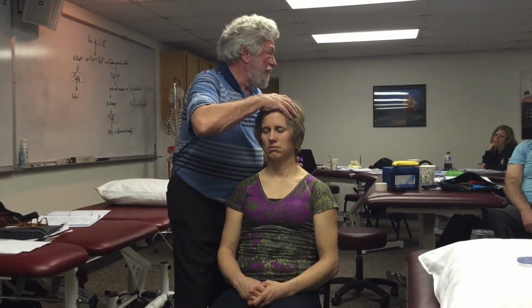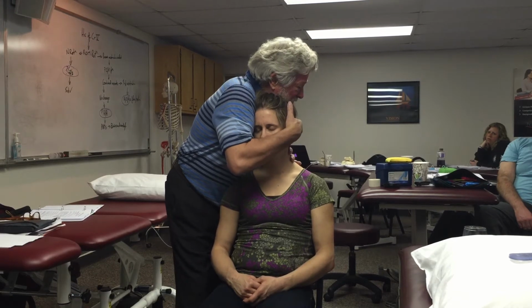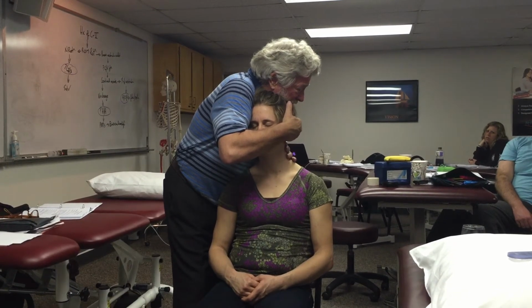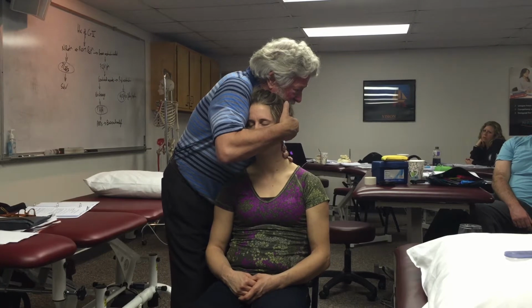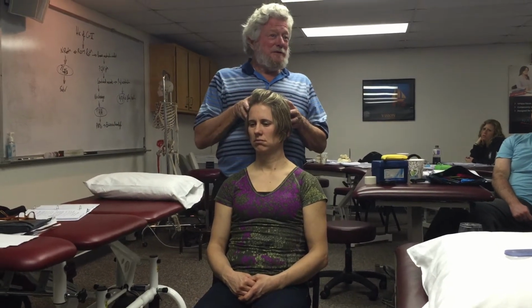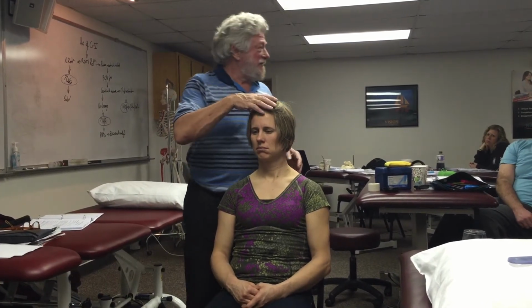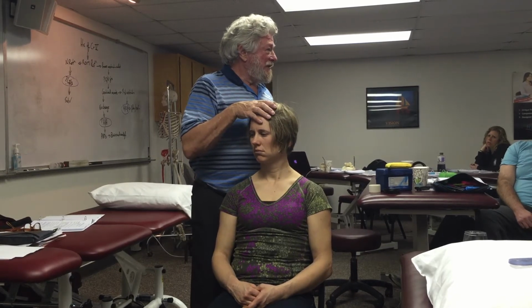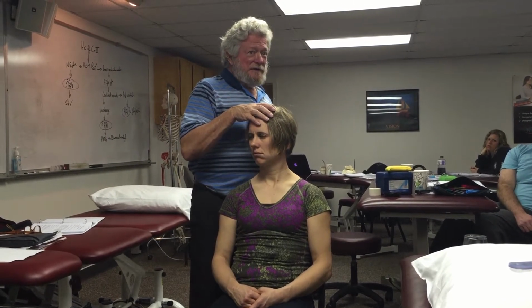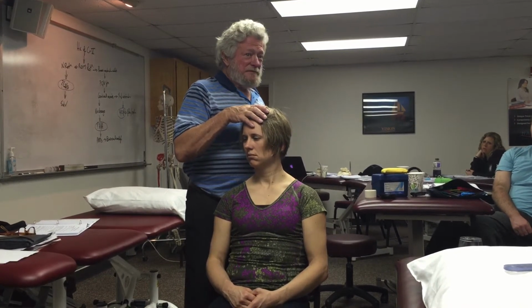We're going to confirm that by fixing C1, taking her chin into extension, fixing C1, trying to pull the occiput forwards. So here's another reason why we've got to be fluent with osteokinetics and arthrokinetics. The first test is actually an osteokinetic test. I'm moving C1 forwards under a fixed occiput.